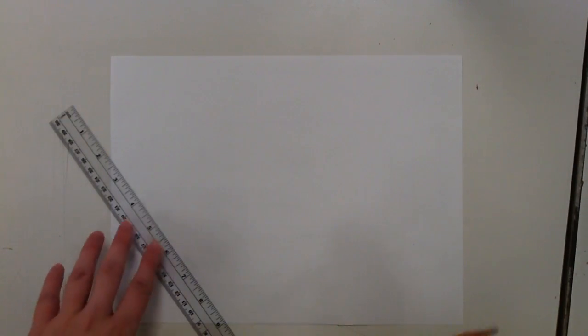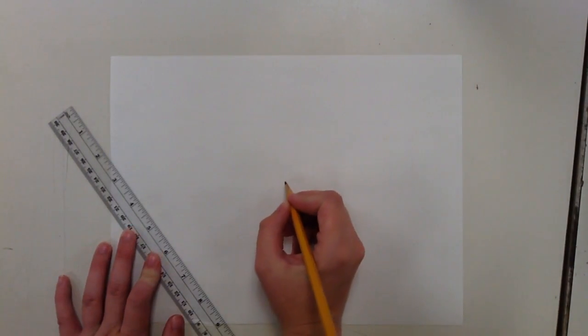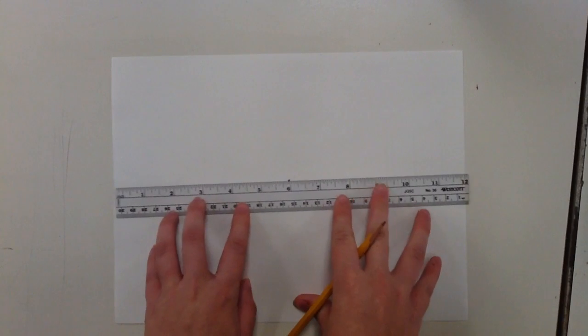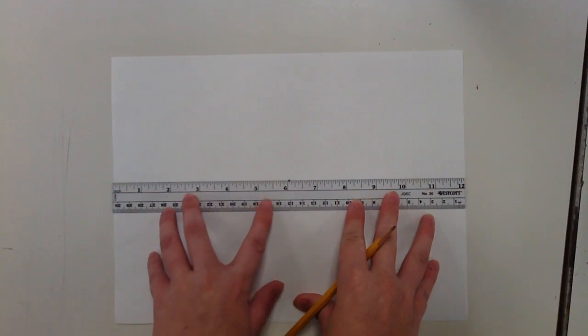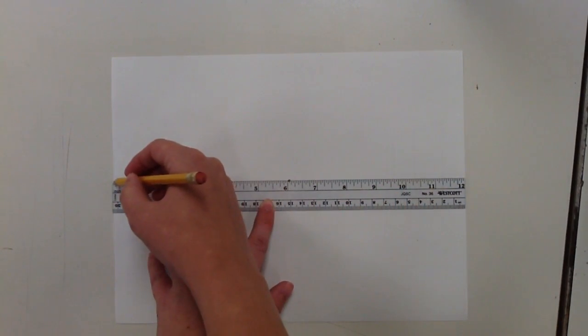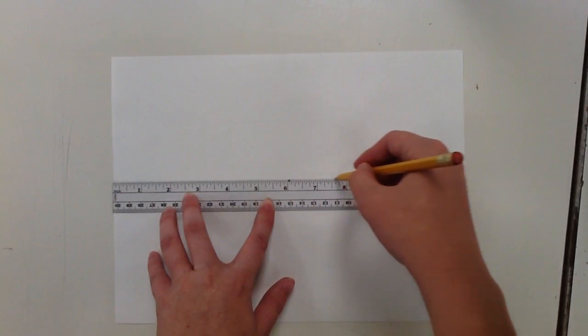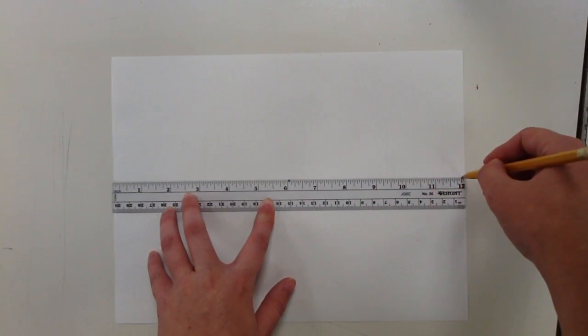Okay, you're going to need a pencil, a ruler, and a piece of paper. You're going to start by putting a dot in the middle of your paper, just like you did when you made a 1-point perspective room in 8th grade. But then you're going to use your ruler and draw a horizontal line across the paper that intersects your vanishing points. This is called the horizon line.